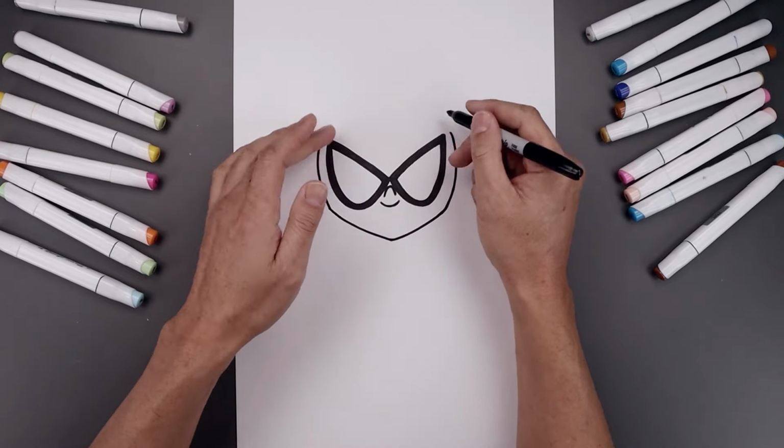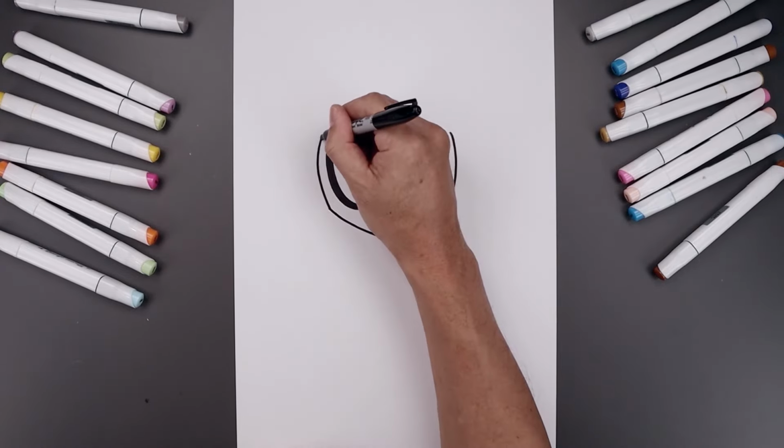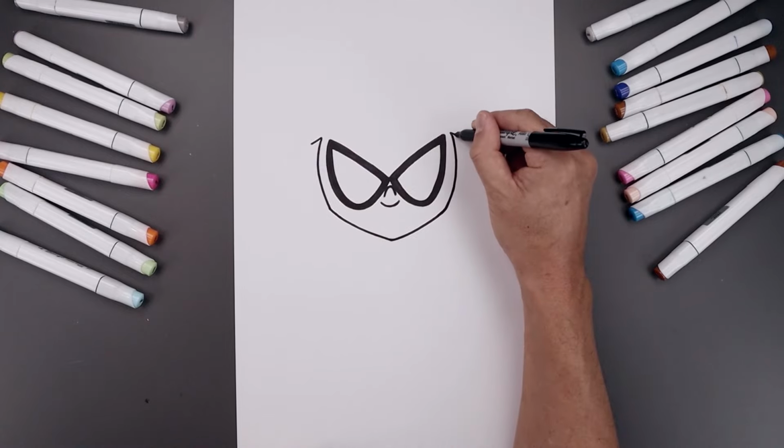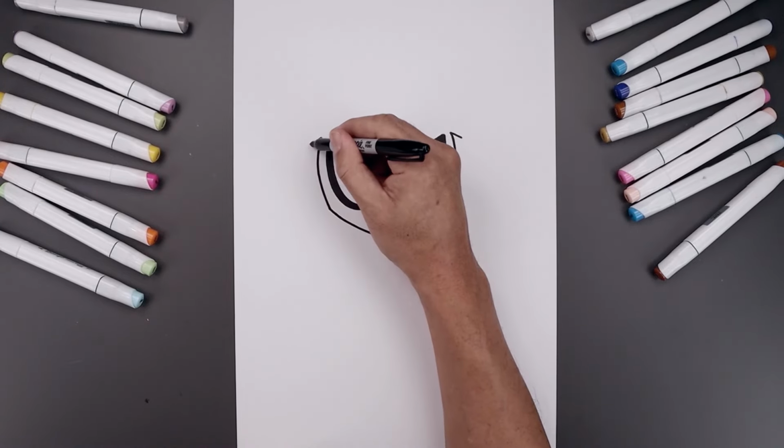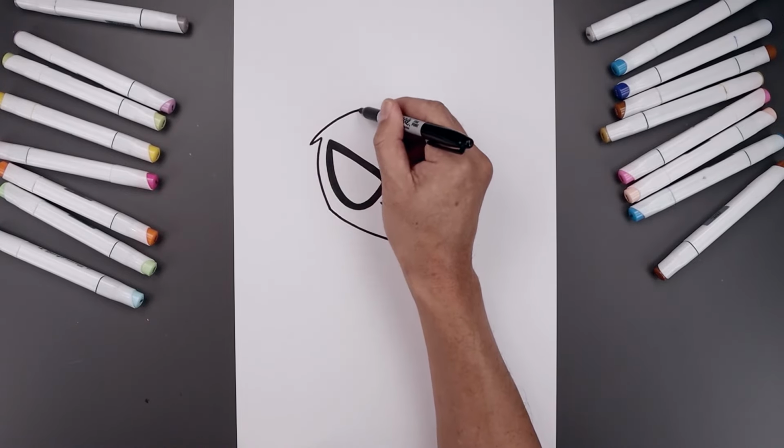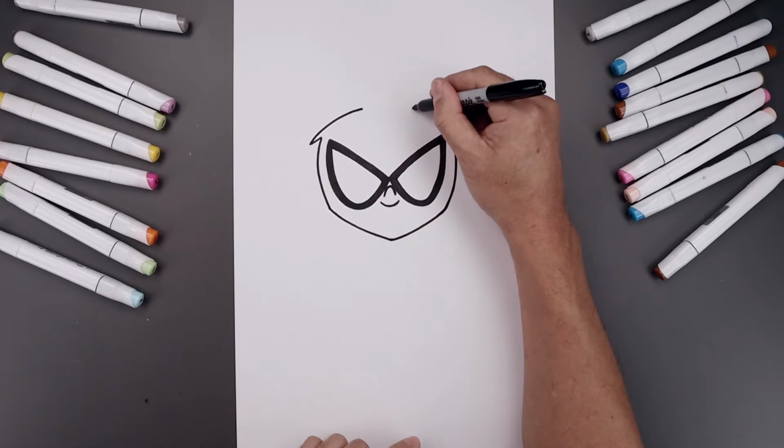And now we'll work our way around the hairline, starting from the top, angle this down and out towards the side. Curve this up and then in. We want to leave a gap in the middle.